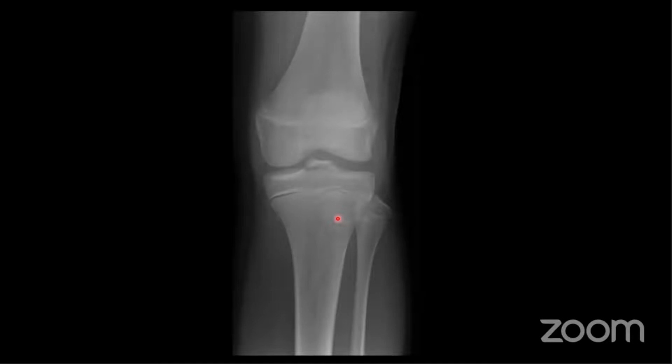Right, okay, yeah, so the abnormality is in the proximal tibia. So this is the abnormality. Oh, a few more answers coming in. Yeah, so this is an avulsion fracture of the tibial spine.